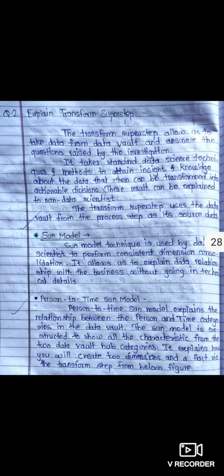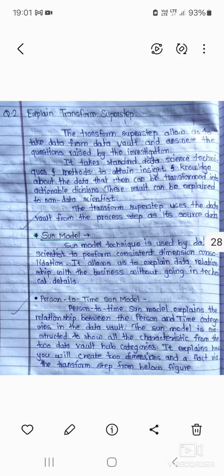The second question is: explain the transform superstep. The transform superstep allows us to take data from the data vault and answer the questions raised by the investigation. Means when data is taken from the data vault and the investigator, who asks the questions and investigates something from the data, raises questions, at that time it takes data and transforms that data for the investigator.